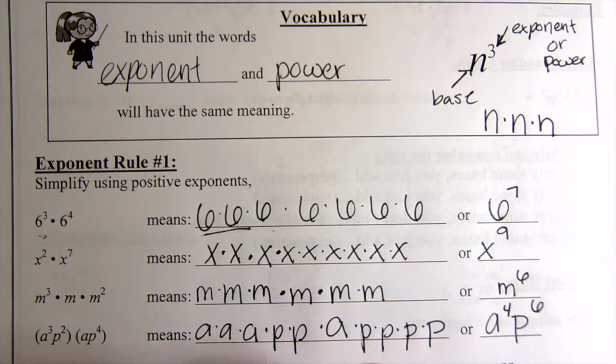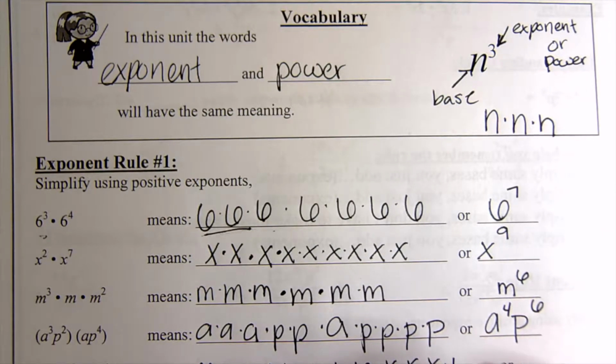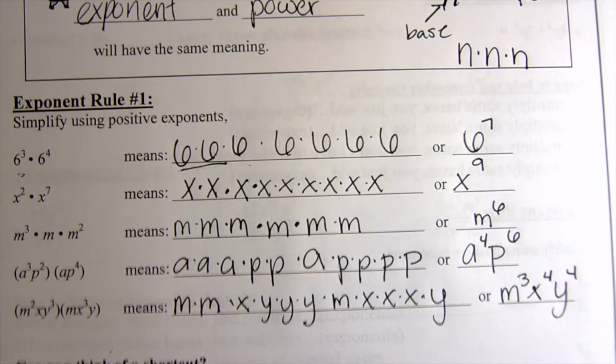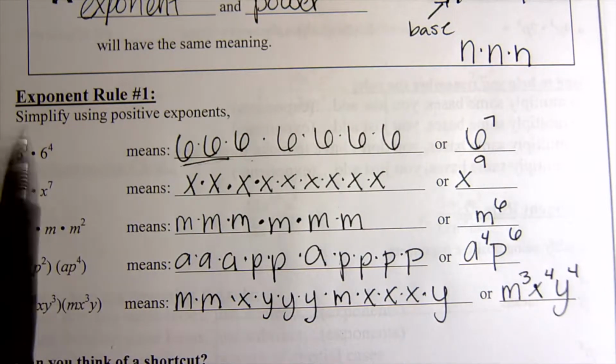And then go ahead and expand this last one. So m times x times y times y times y times m times x times x times x times y. How many m's are there? 3. How many x's are there? And how many y's are there? 4. So what's the shortcut here? Just add them. Just add what? The exponent. So notice that we added the exponent.